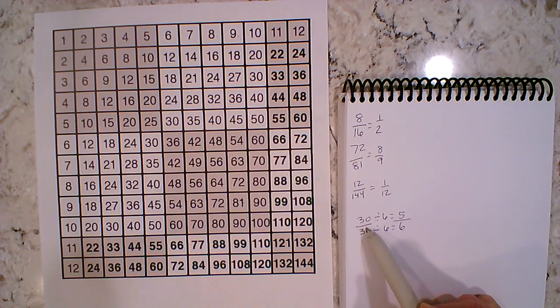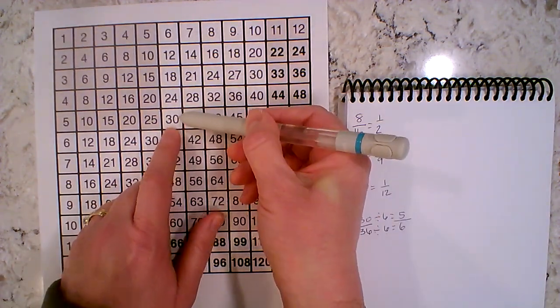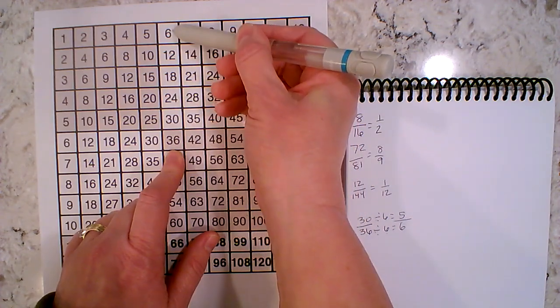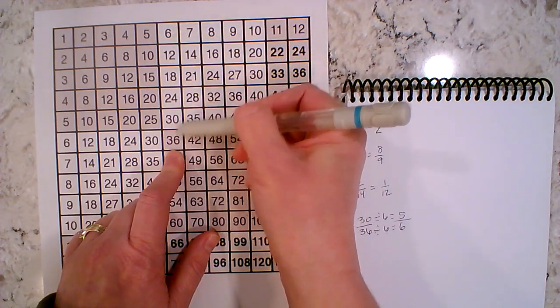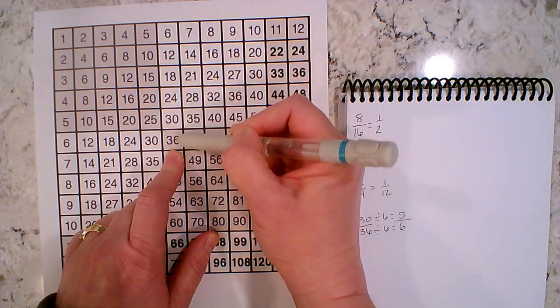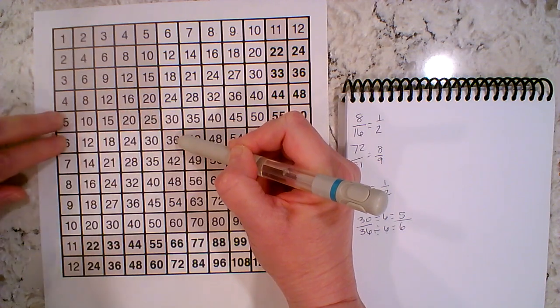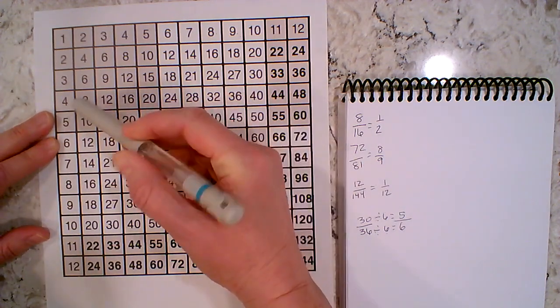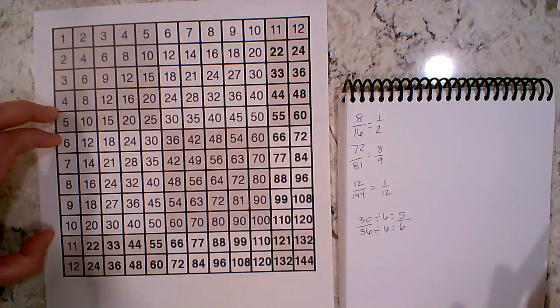Let's take a look on our fraction chart and see if we can find that. 30 over 36 is divided by 6. Both of them are multiples of 6. 6 is a factor of both these numbers. And I can take this and see that, yes, indeed, 5/6 is the reduced number.